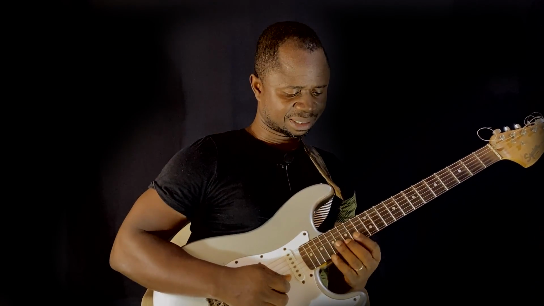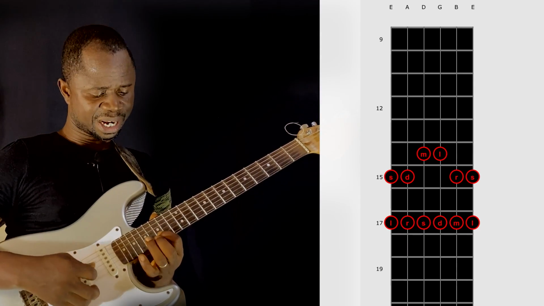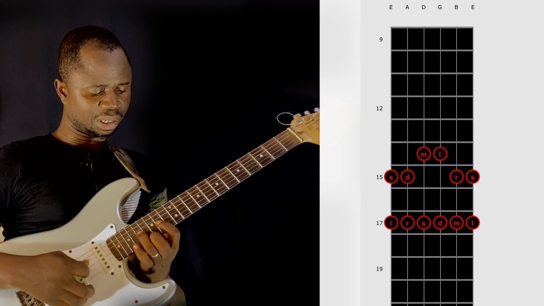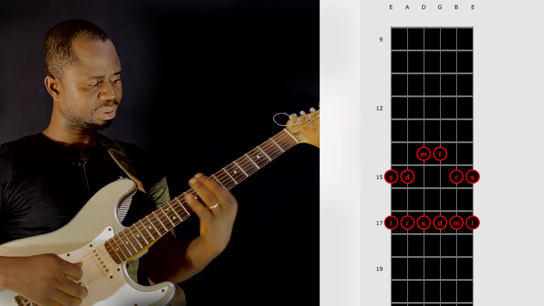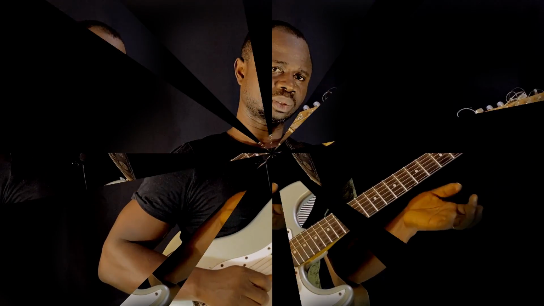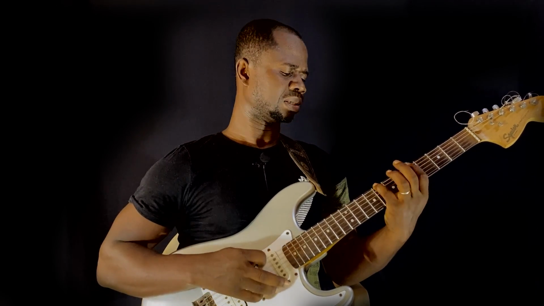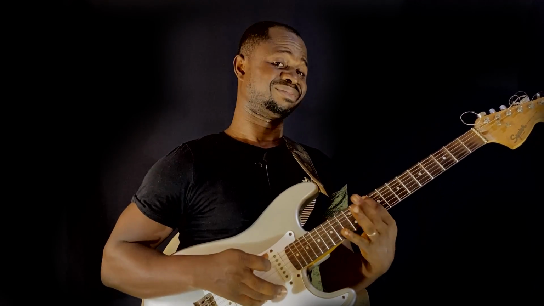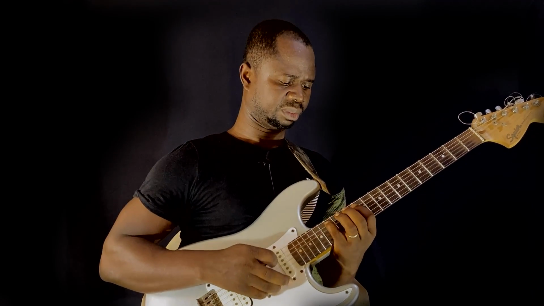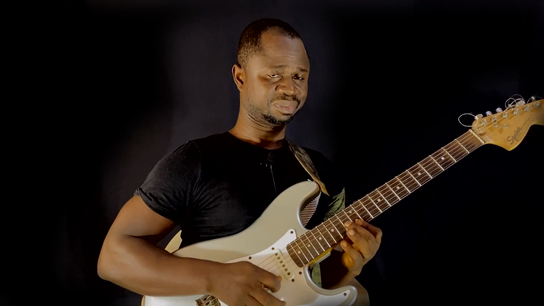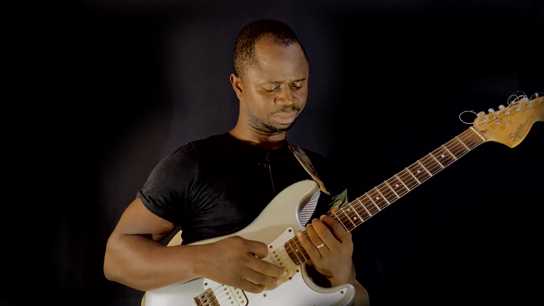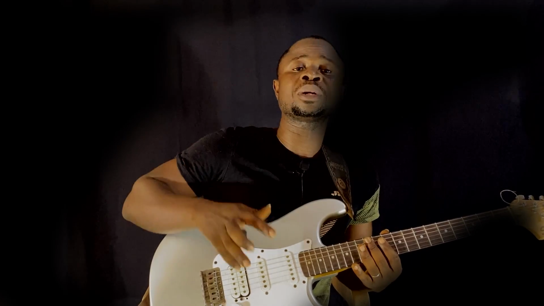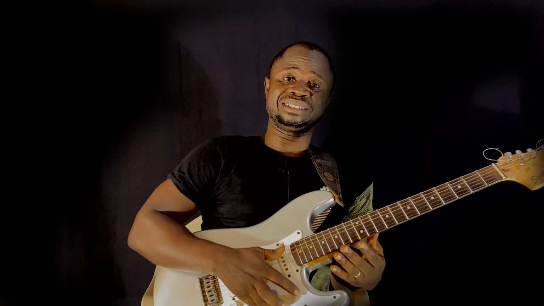Then the last one, the final one, the fifth one: la, sol, mi, re, do, la, sol, mi, re, do, la, sol. So, all together will be this. These are the 5 pentatonic shapes you have to know in the key of C.